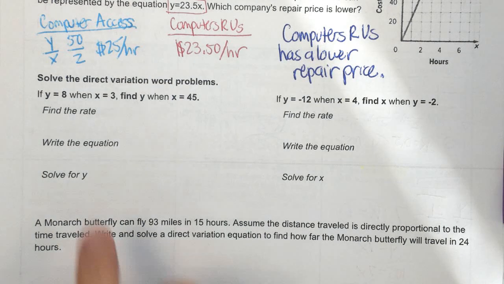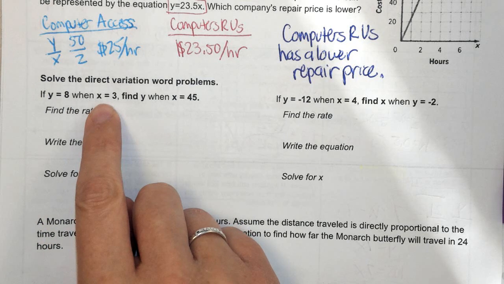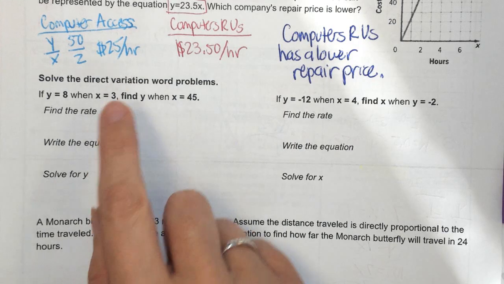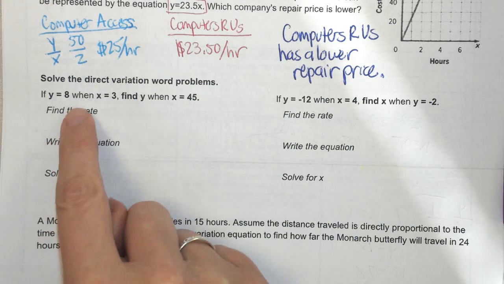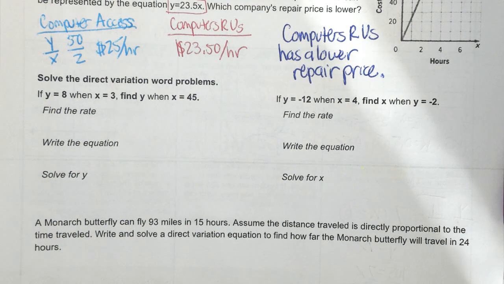Okay. So on this one, it says if y equals 8 when x equals 3, find your k value. I know there's more to it, but I just want you to find your k value. So find your rate, just that part. We're going to break this into steps. Just find that part. You will have to do this on 2 problems on your quiz.